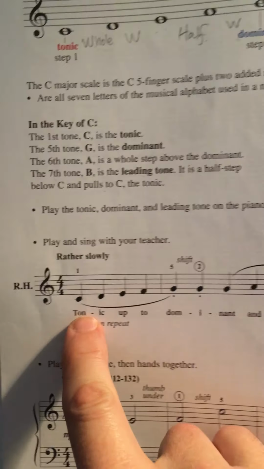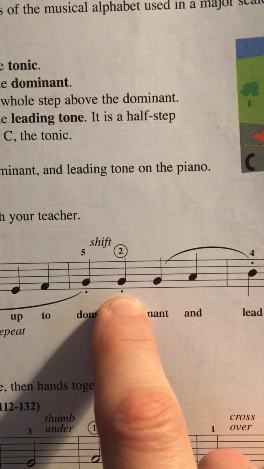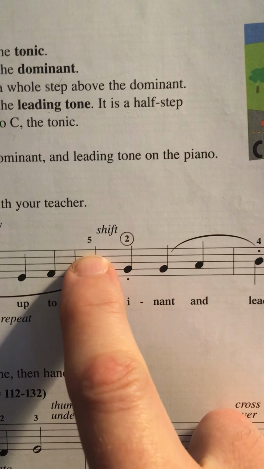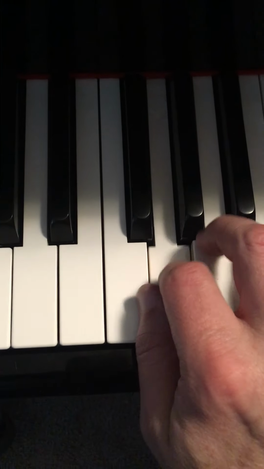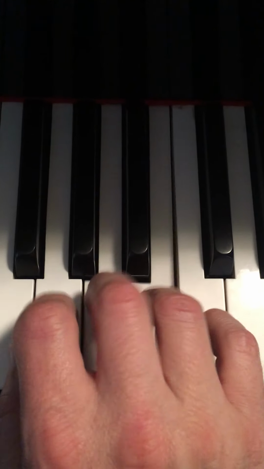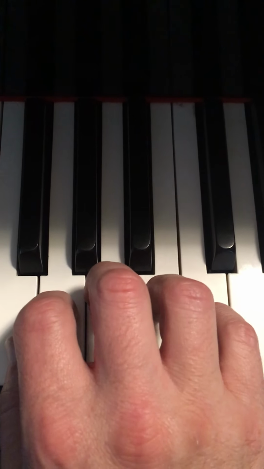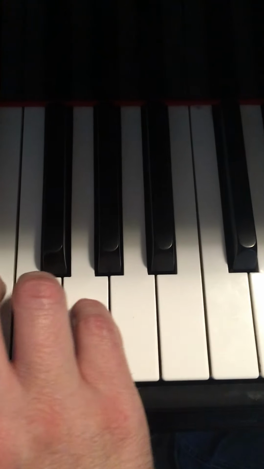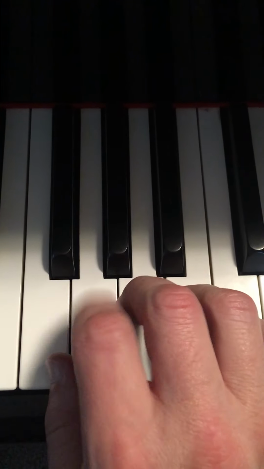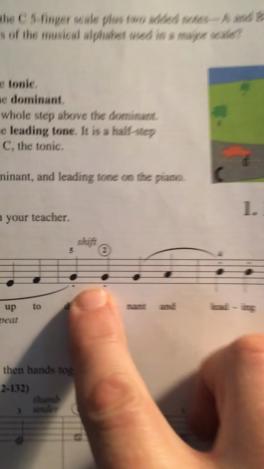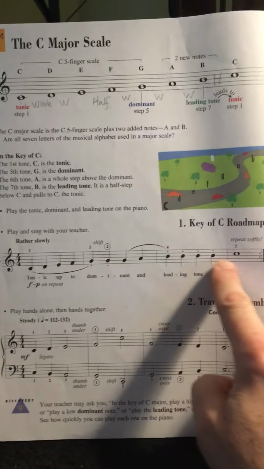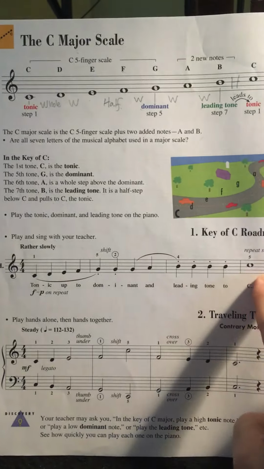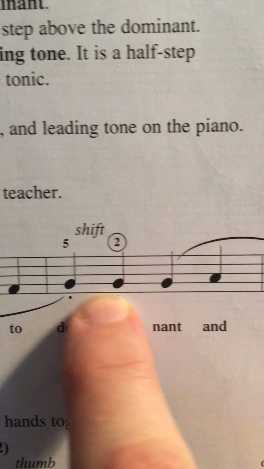This right here, notice that shift, 2nd finger from the 5th. Watch, if we go C, D, E, F, G, G, A, B, C. So there's that shift from the 5th finger on G to the 2nd finger on G, as it says right there. This is good practice. This is intended for you to practice this little exercise several times, to get used to moving and shifting like this.